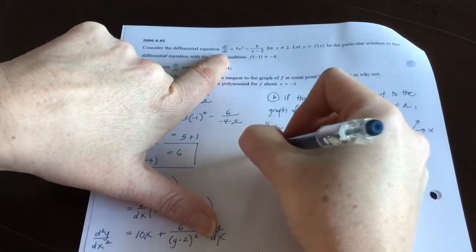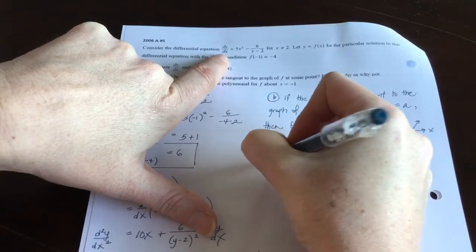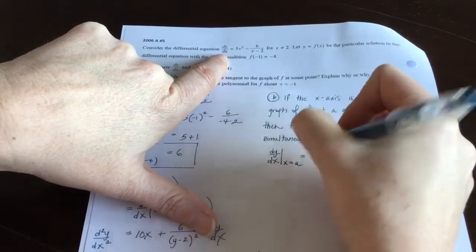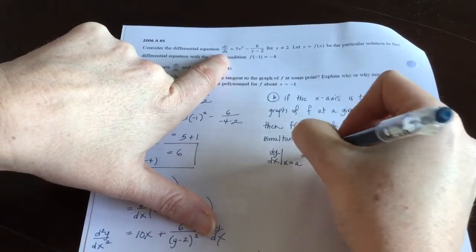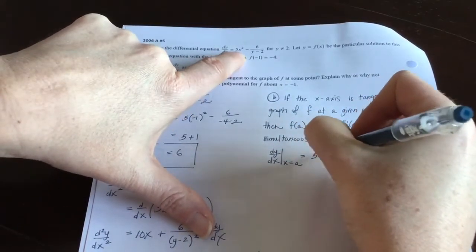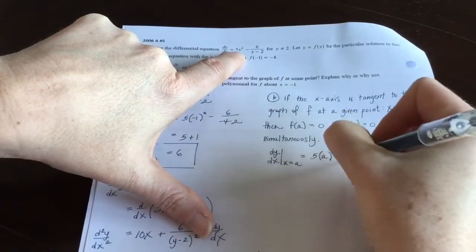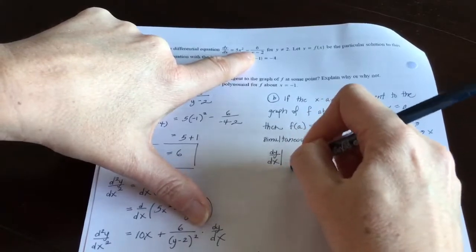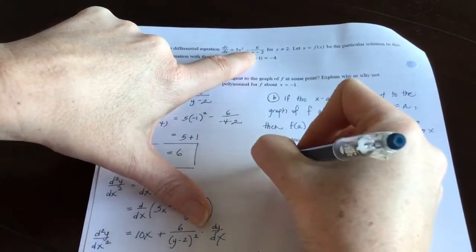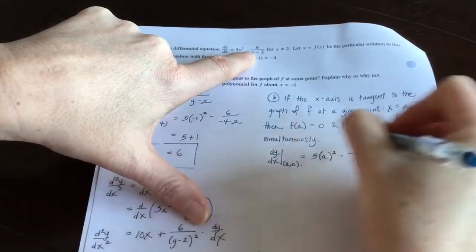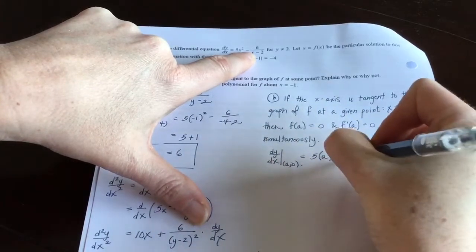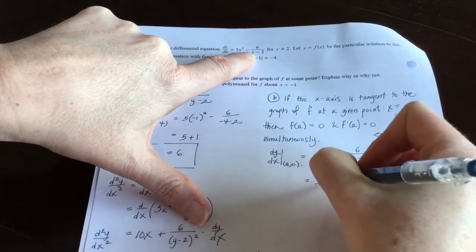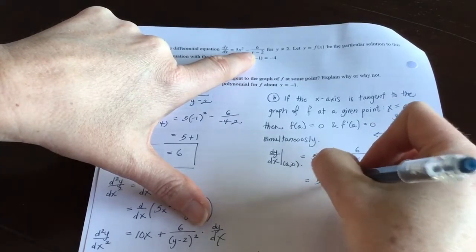So dy/dx at the place where x is a would be 5 times a squared minus 6 over, and then instead of saying just x equals a, you could say it would have to be at (a, 0) since it's on the x-axis. So you could do 0 minus 2. Okay, so let's look at that. So that says 5a squared plus 3.